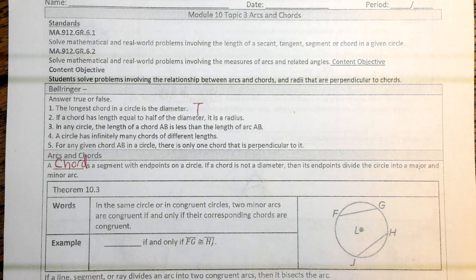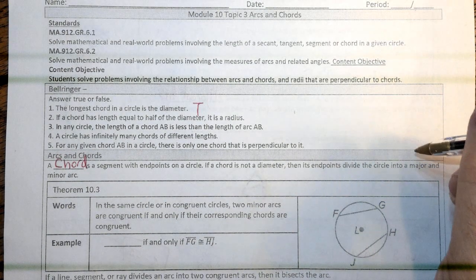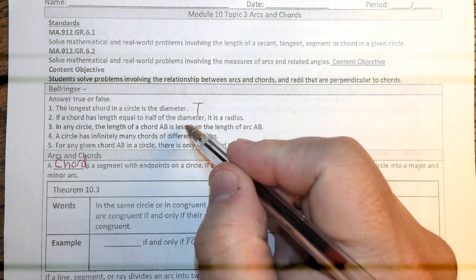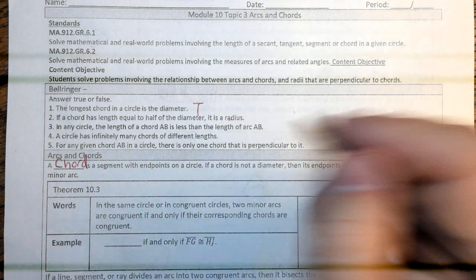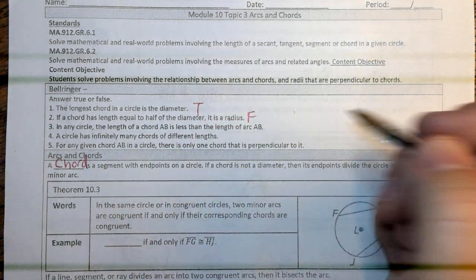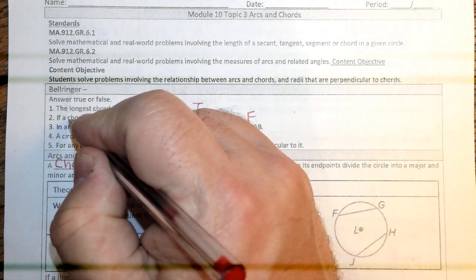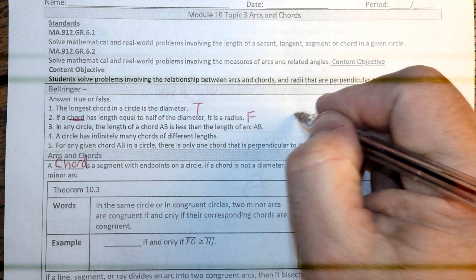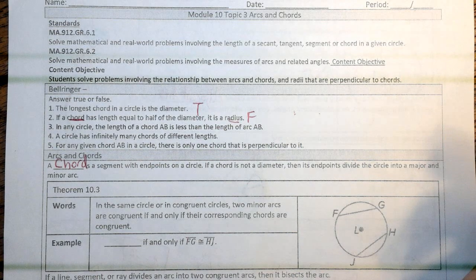All right, number 2. If any chord has a length equal to half of the diameter, it's a radius. Okay, so this is going to be false, because you can have a chord that may be equal to half the diameter, which is equal to a radius, but it's not a radius. It can be just another chord. It's a chord. The chord touches both sides of the circle, where a radius has to touch the center point.